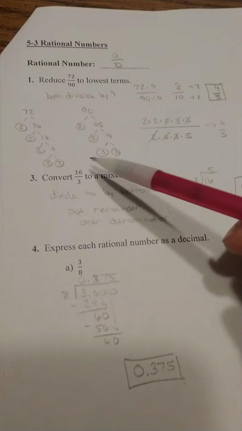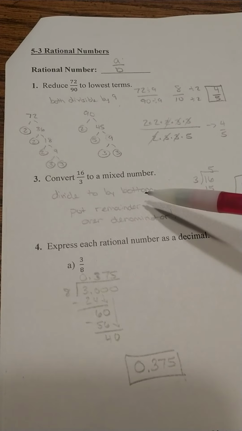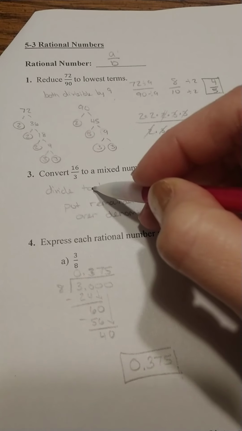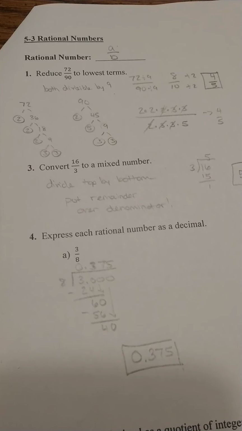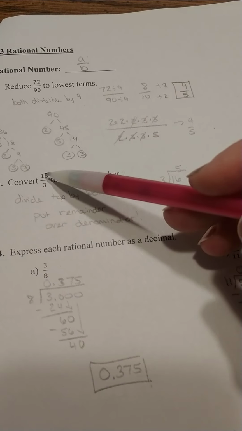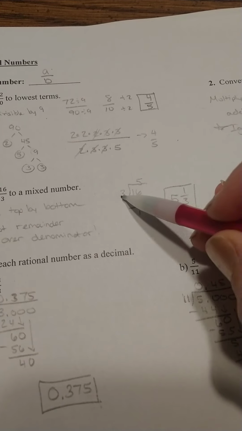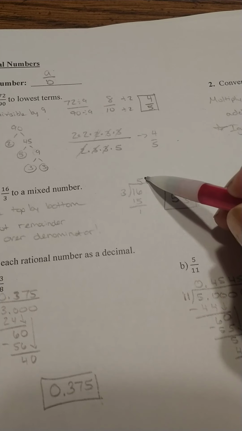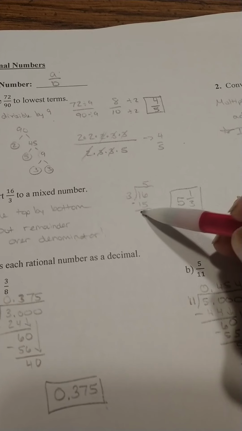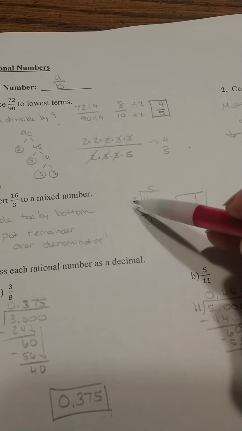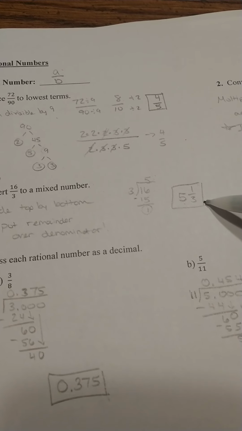Number 3 is how you convert an improper fraction to a mixed number. You divide the top by the bottom, and put the remainder over the denominator. So we divide 16 by 3. If you do this in the long division style, 3 does not go into 1, but 3 goes into 16 5 times. 3 times 5 is 15. We do a subtraction here, so that's our remainder. So 3 goes into 16 5 times with a remainder of 1, which means that's 5 1/3.